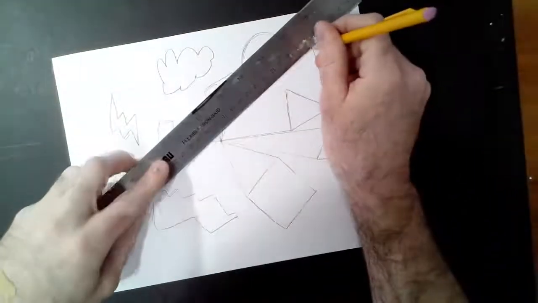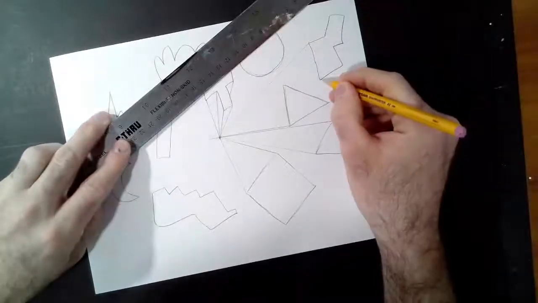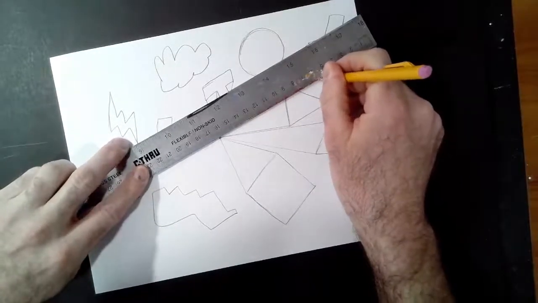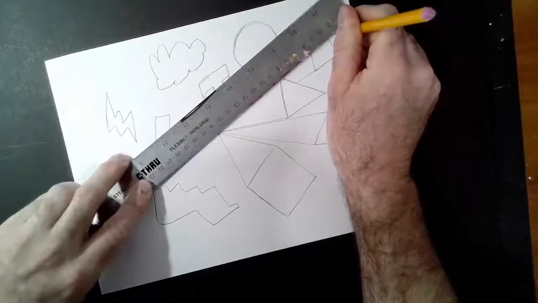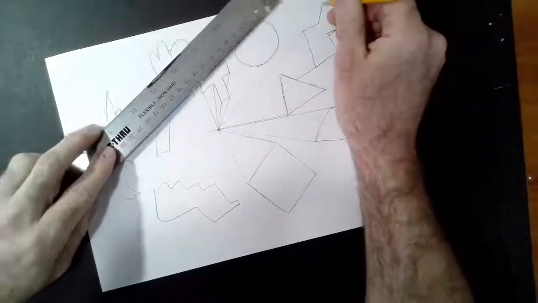Right? So I'm just going to continue adding more lines. This one here, watch this. I line it up for the vanishing point. The triangle is in the way, so I stop. I even have a little sliver back here that's going to be visible. It's only going to be that little triangle part.